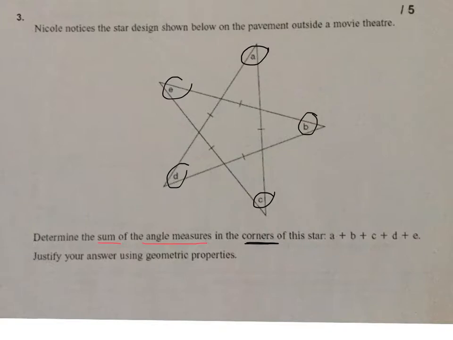So we have a pentagon inside the star, and all the sides of the pentagon are equal, so it's a regular pentagon. So we can find out what each angle inside a pentagon adds up to, right? What is the sum of the interior angles of a pentagon? How do you get that? 180 times the number of sides, take away 2.